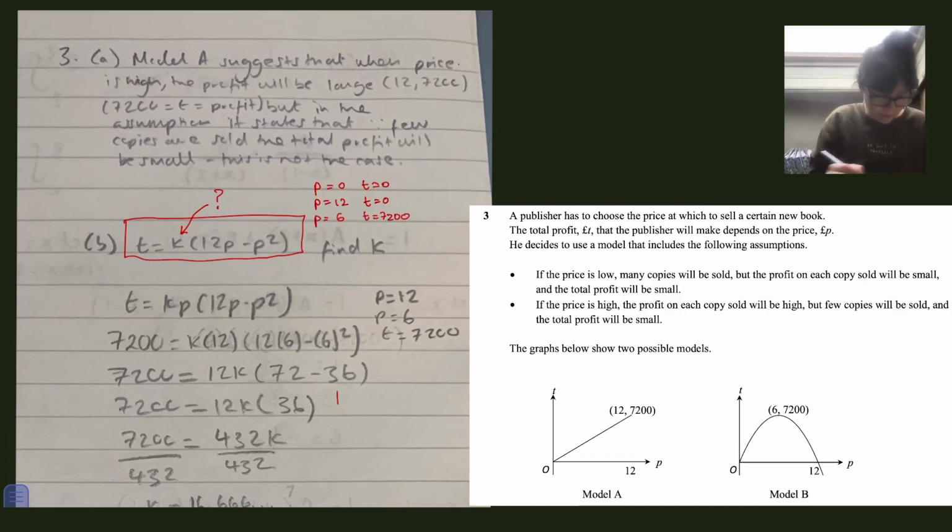Okay, so what did you sub in? You subbed in t is 7,200, so you're not using that one because you subbed in p is 12. Oh wait, now p is 6. So you've subbed in p is 12 and p is 6 at the same time.